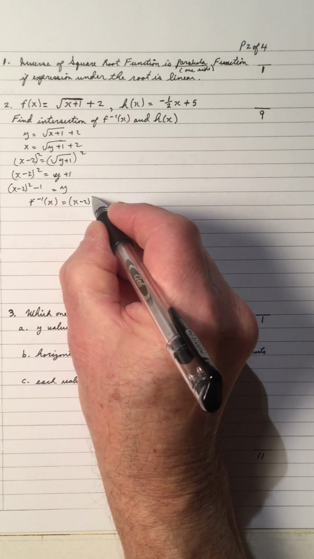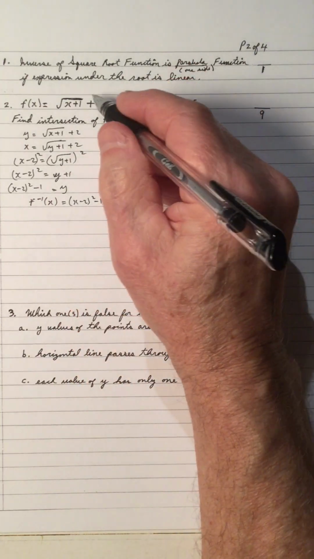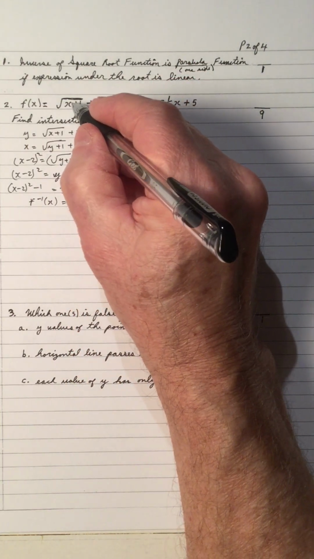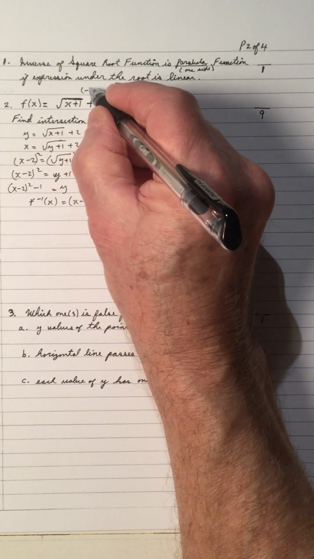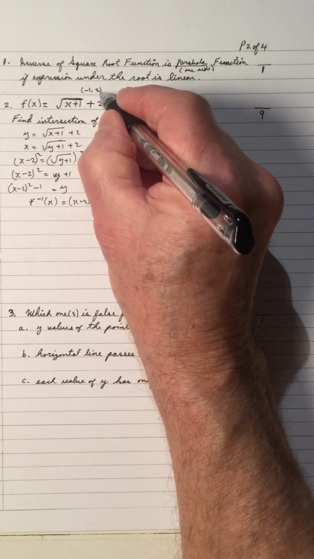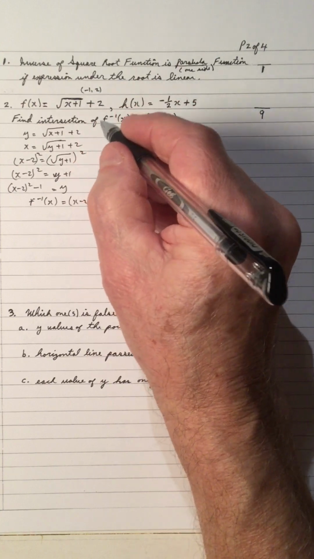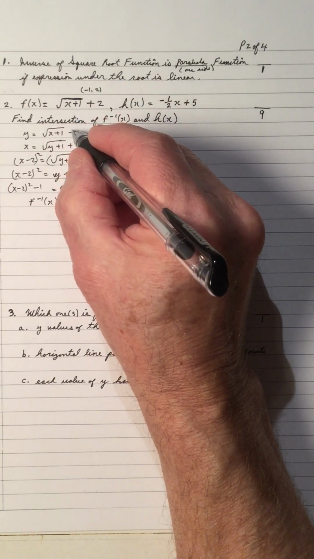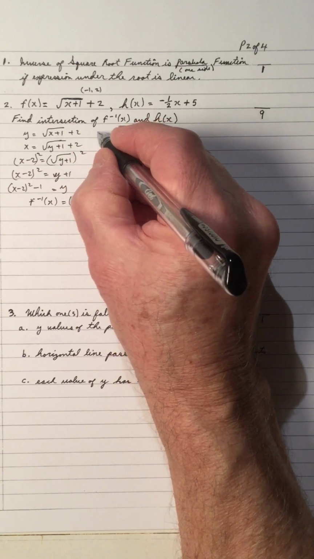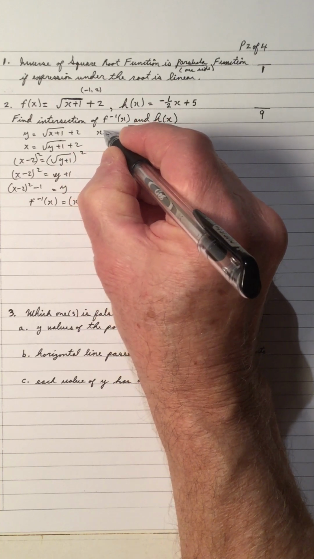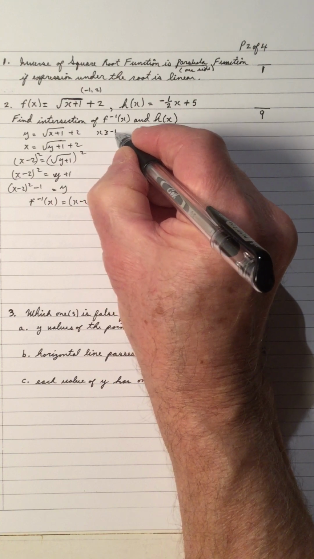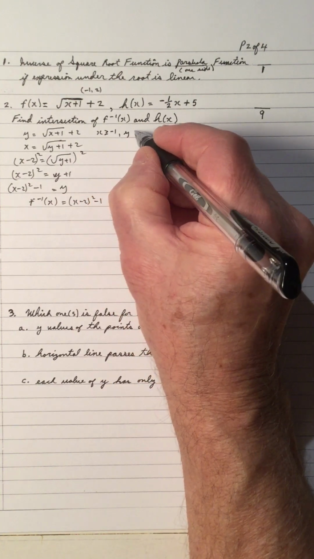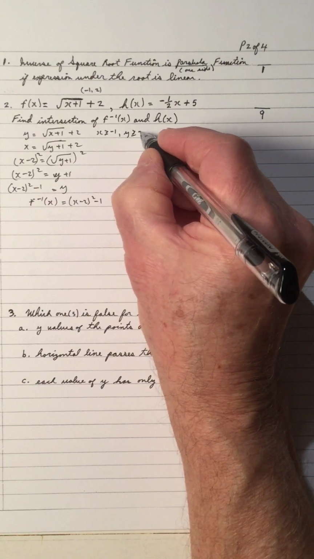But there's some restrictions here. And let's look up here. This is the starting point for this square root function. When x is negative 1, y is 2. So that means that for this function, x is going to be greater than or equal to negative 1, and y is going to be greater than or equal to 2.